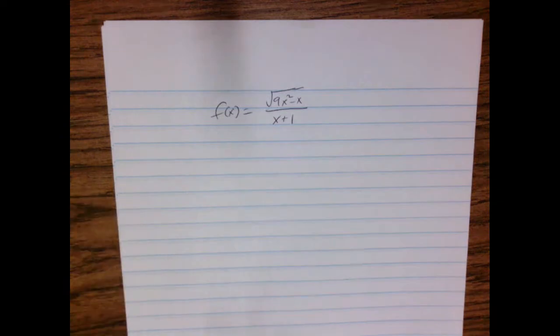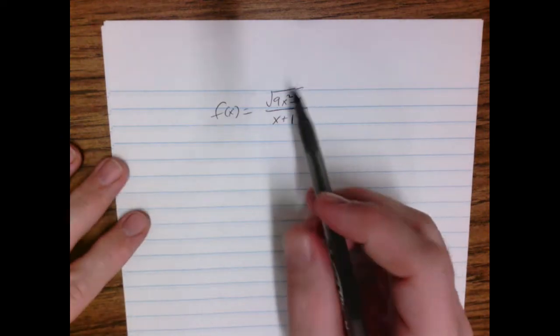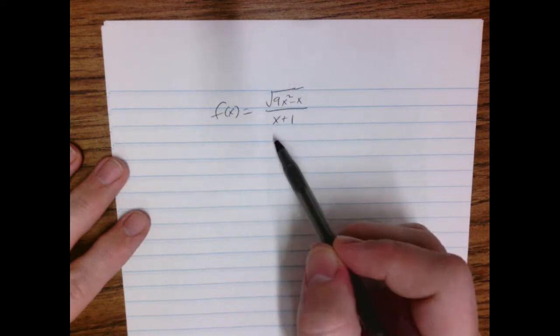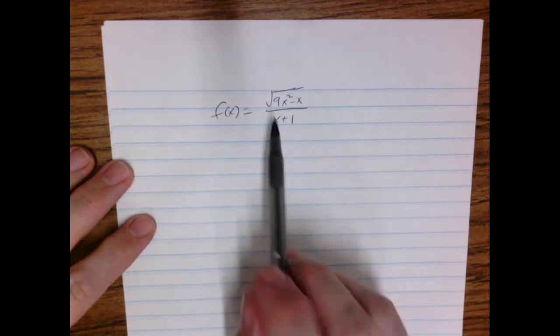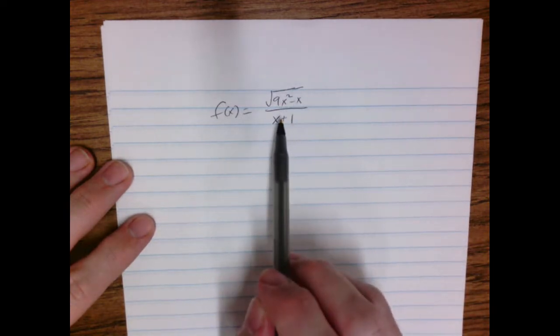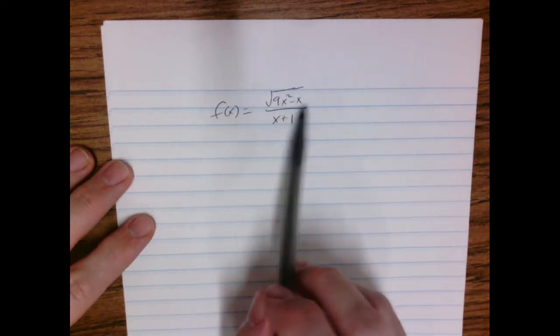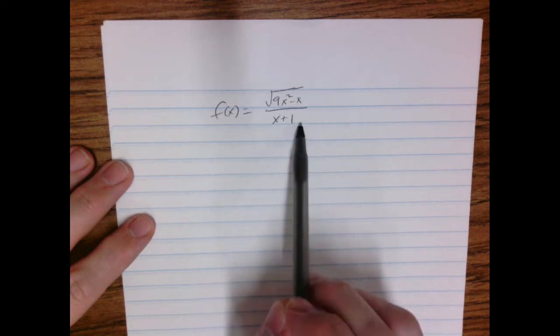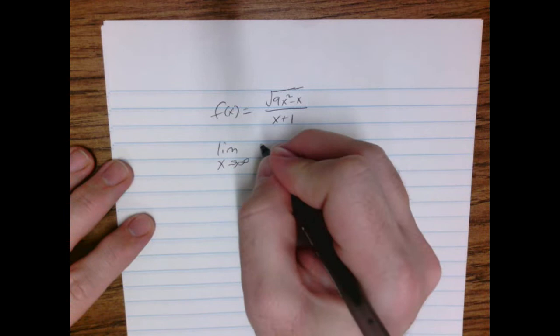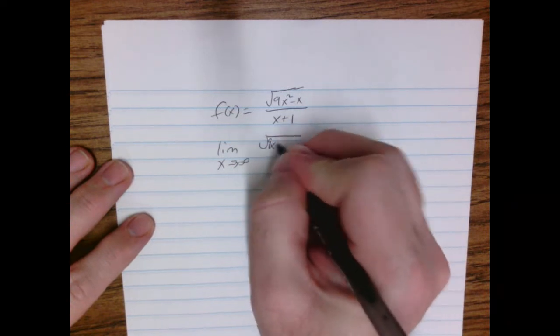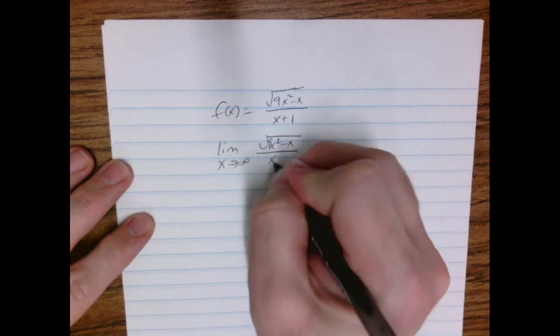In this example, we're going to follow the same kind of procedure that we did before, but it's going to get a little more complicated because of that square root. So let's just go through the process and see what happens. Hopefully you remember from the other video that we are still looking for a limit. We're going to look for the limit as x approaches infinity for this function. So this is the setup: the limit as x goes to infinity of the square root of 9x squared minus x, over x plus 1.